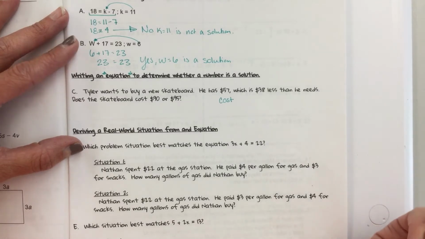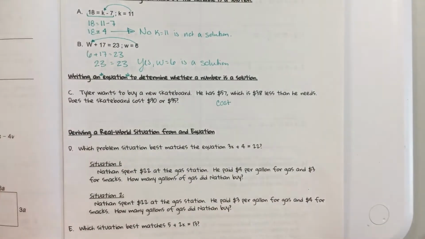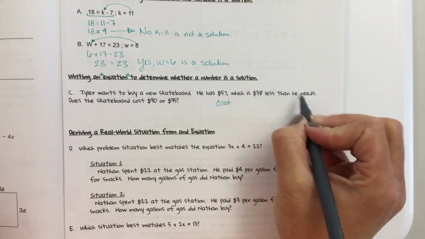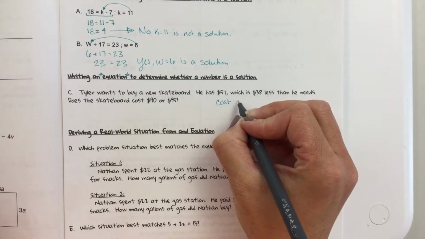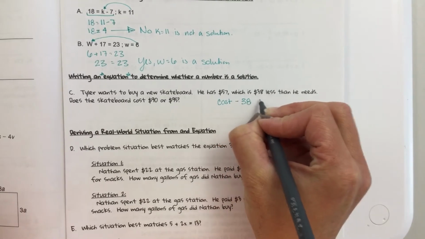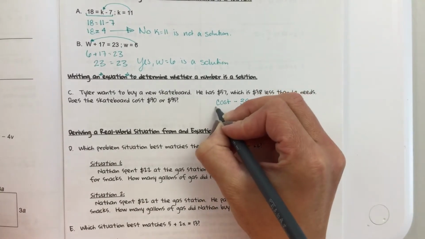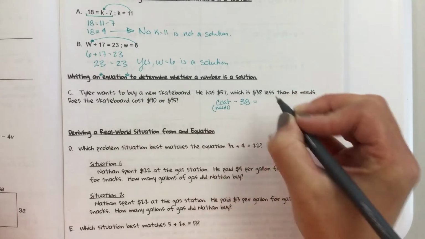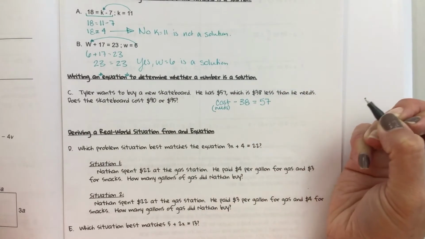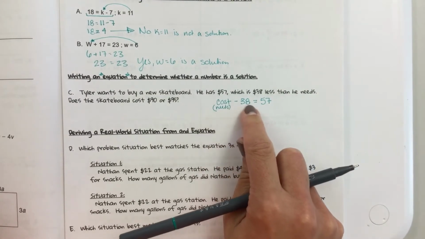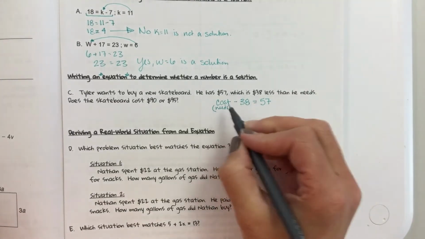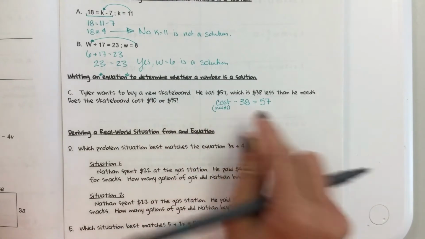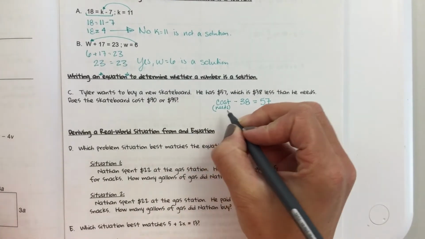So we have a couple different ways to do this, I like to do it in words first. So the 38 is $38 less than he needs. So the cost minus 38, so this is what he needs, equals what he has. So what he needs is 38 less than what he has, okay? So then to solve this equation, we can go backwards. So is it going to be 90 or 95 minus 38? That gives us 57. So let's check.